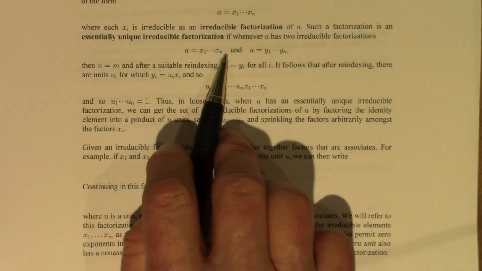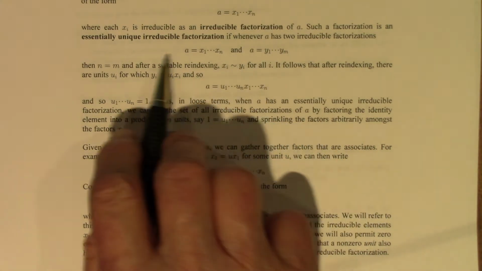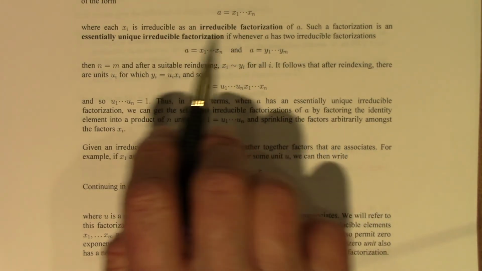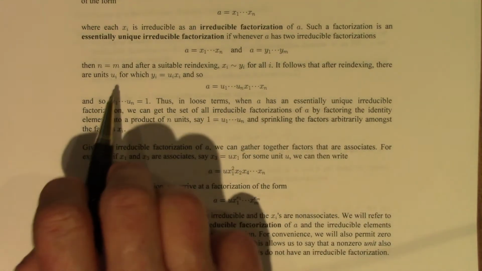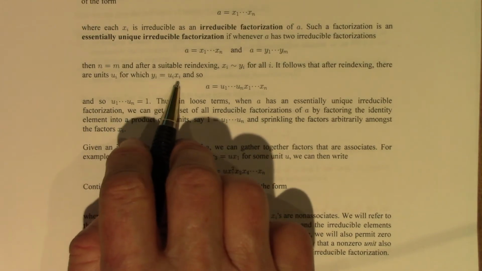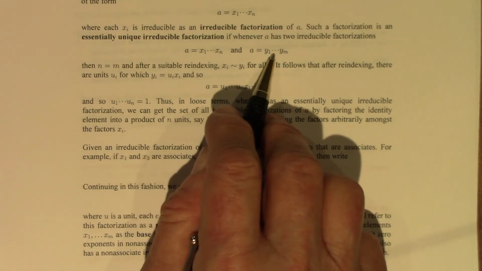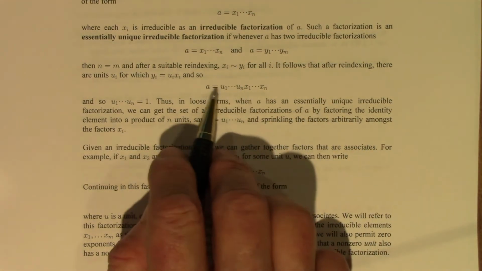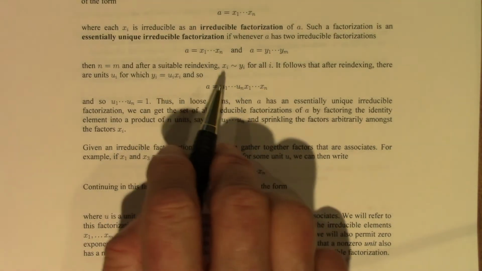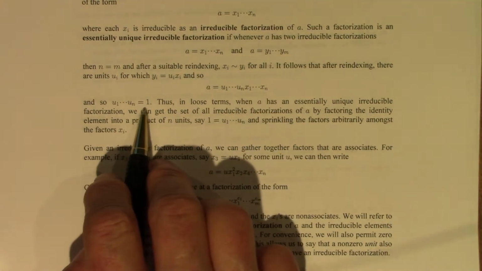Anyway, if A has an essentially unique irreducible factorization, and we do the reindexing, then there are units, u sub i, for which yi equals ui xi, which means we can, in this factorization, replace the y's by x's, gather all the units in the front. Well, we already know that A is this product of x1 through xn, so the product of the units is going to have to be 1.